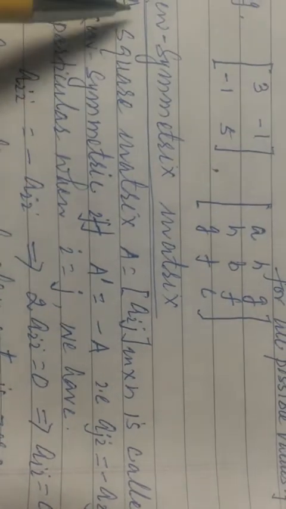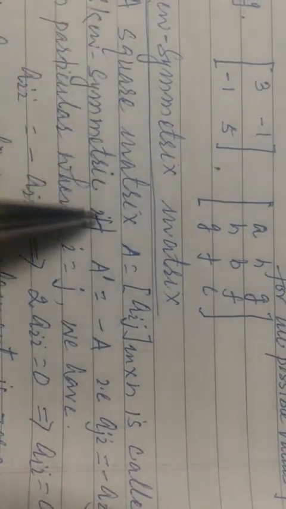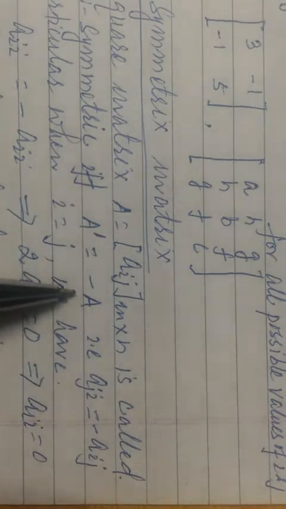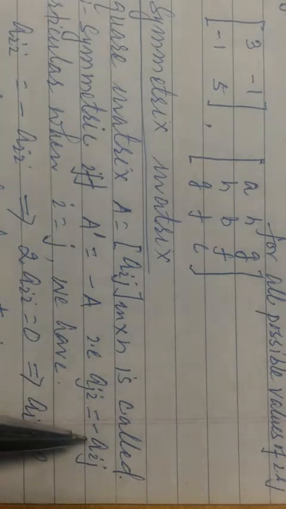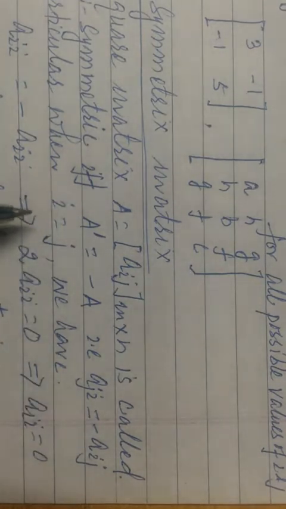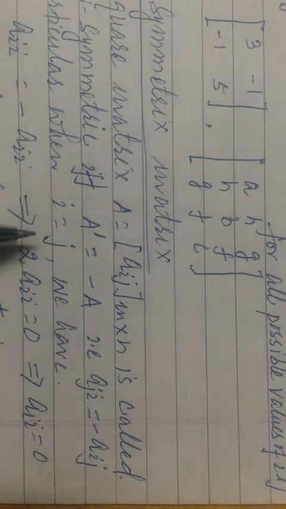So, skew symmetric matrix, what? A square matrix is called skew symmetric if its transpose is equal to the negative of it. That is, A_ji is equal to minus A_ij. In particular, when i is equal to j, say for example you have a 3 by 3 matrix, i equal to j means A11, A22, A33.